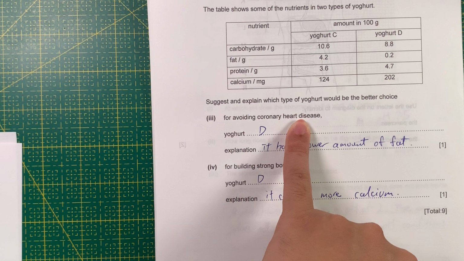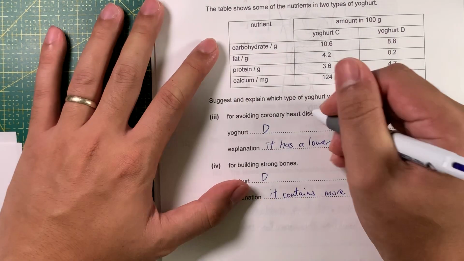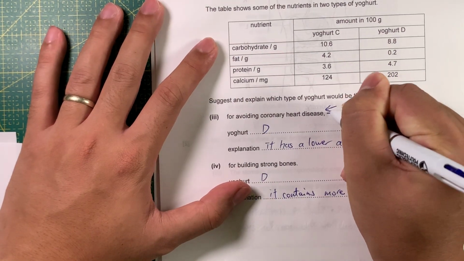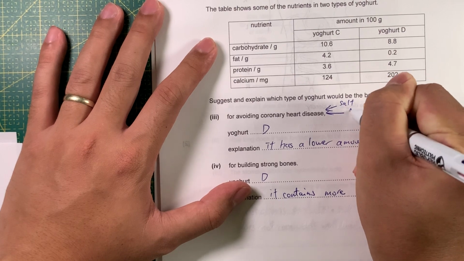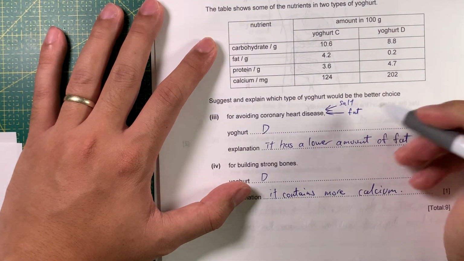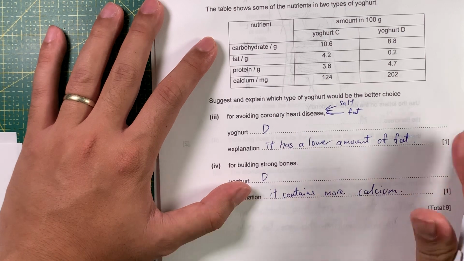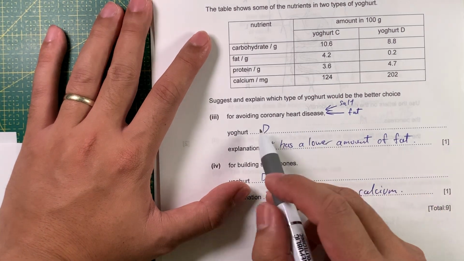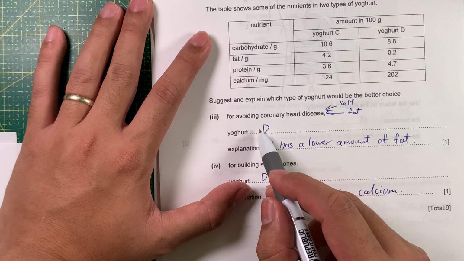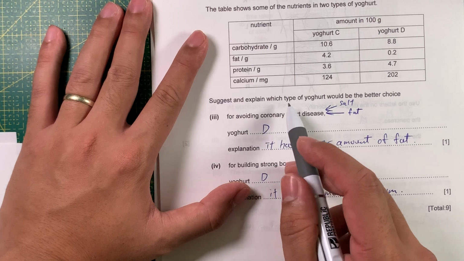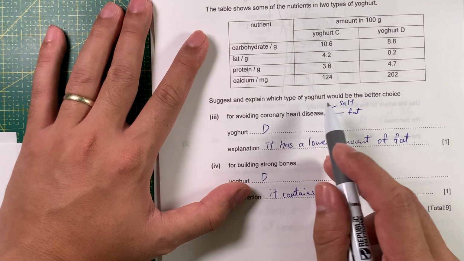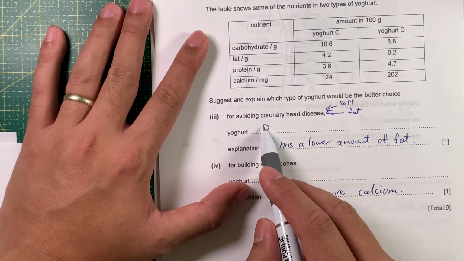Fat is another. A diet high in salt and fat will lead to heart diseases, any type of heart diseases. So basically you need to find this yogurt that is low in fat for part 3.